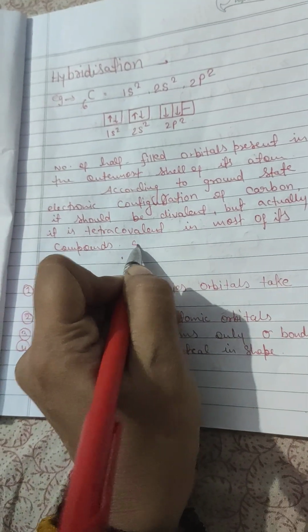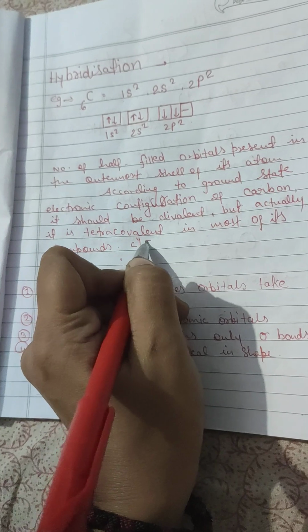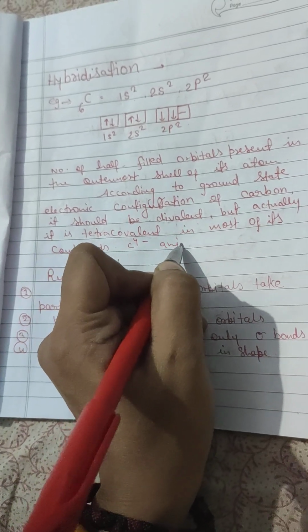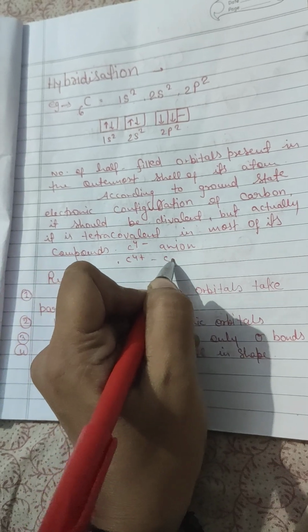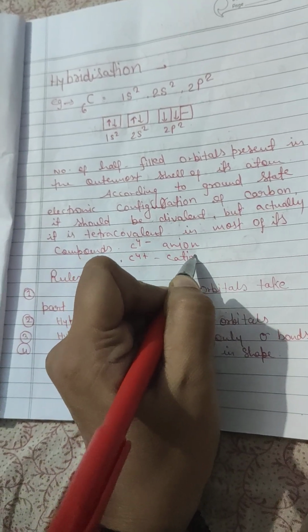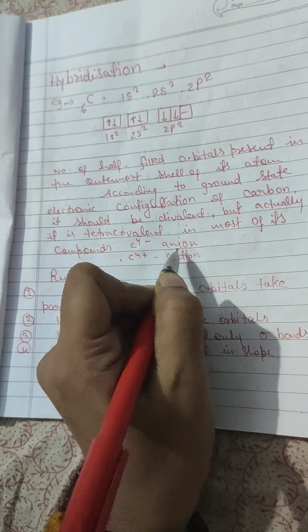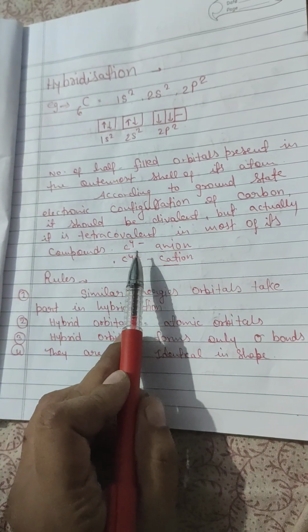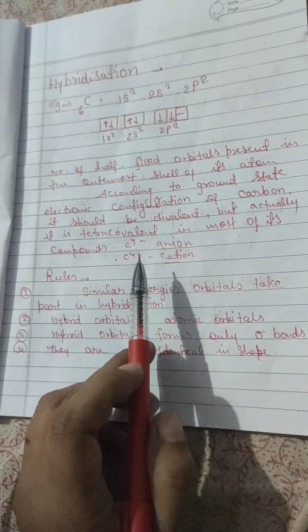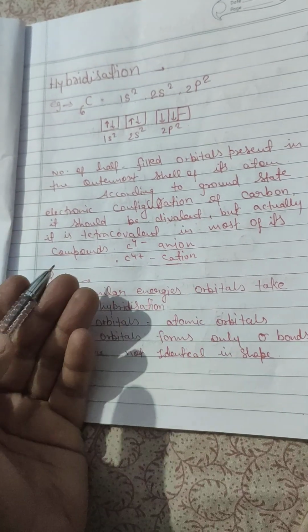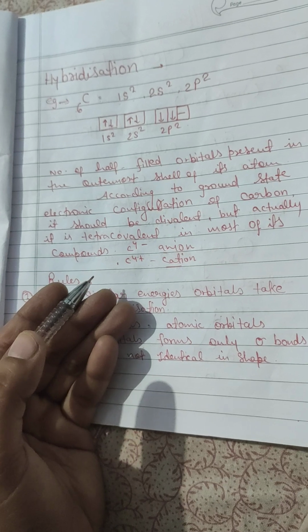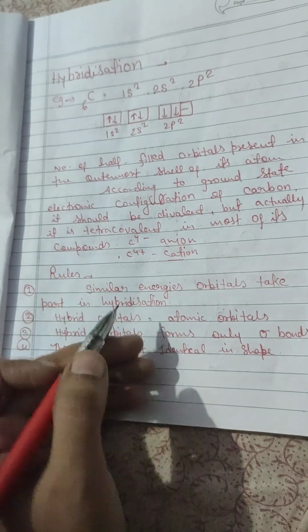That is why we can write it as an anion, and also C4+ as a cation. I am going to explain why: it can gain 4 electrons to complete its octet, and also it can donate its 4 electrons to come into an inert gas configuration.